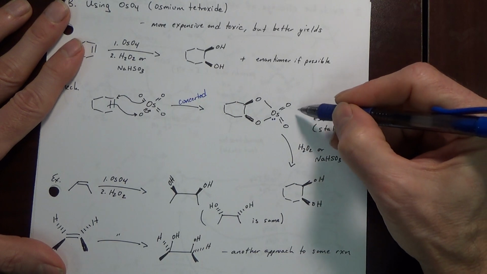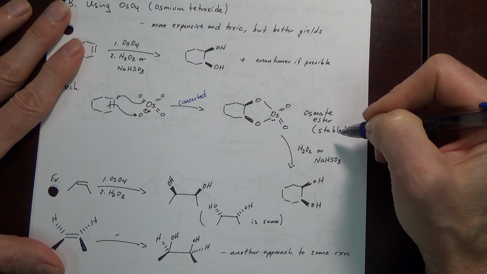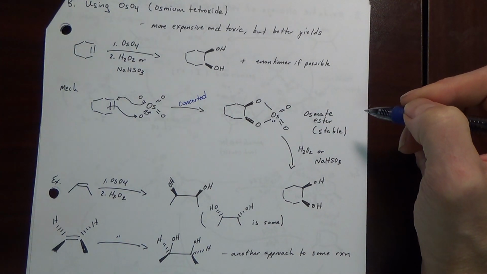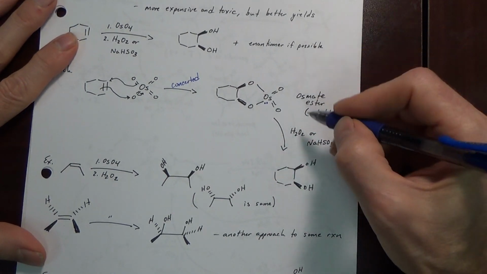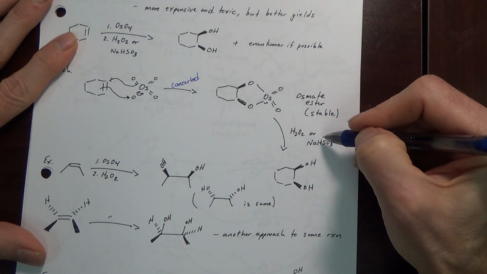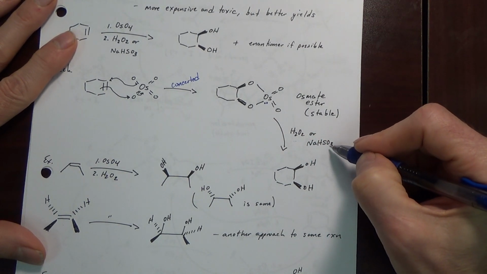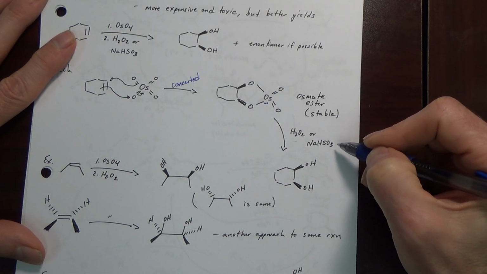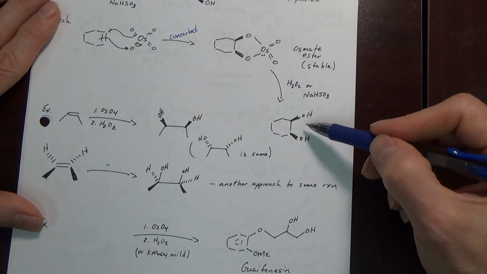Now, in contrast to the permanganate ester, osmate esters are actually stable, and they can be isolated. But if you come in with some other reactant, either hydrogen peroxide or sodium bisulfite, okay, not bisulfate, but bisulfite, we can cleave the osmate ester to the cis-vicinal diol.